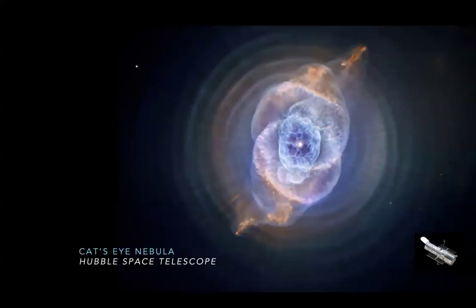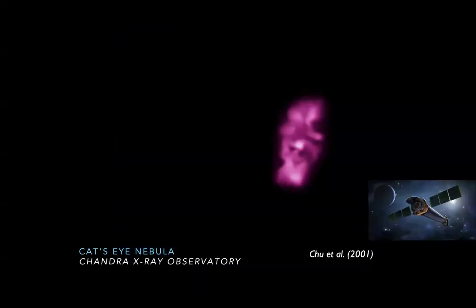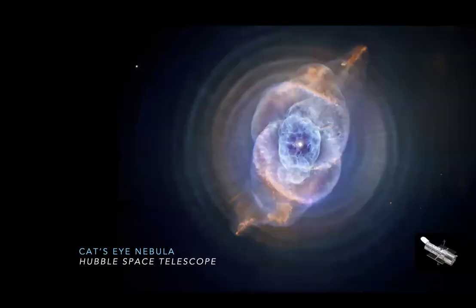Other objects were imaged early on in Chandra's lifetime. This is the famous Cat's Eye Nebula that maybe many of you have seen with the Hubble Space Telescope. By the way, I've tried to put little fiducials here, little icons for the different instruments and missions that are being used for these images. Here's the Chandra view. I love flipping back and forth between these two.